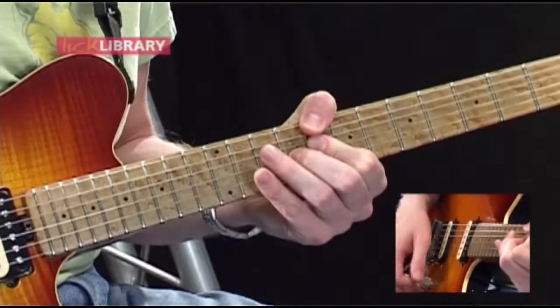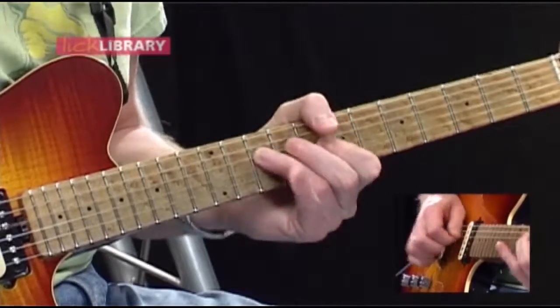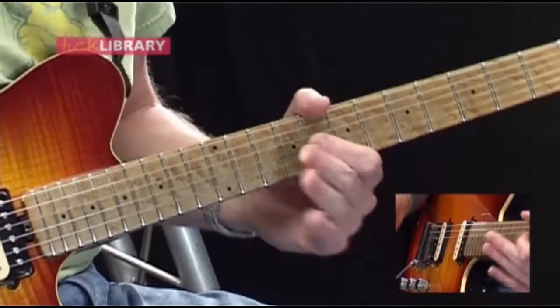Very, very bluesy sounding. Just make sure that you're bending those minor thirds ever so slightly sharp to hint at the major third. Okay, quite a straightforward Mixolydian one, that one. Obviously that will work over minor chords, but we'll touch on those in a minute.